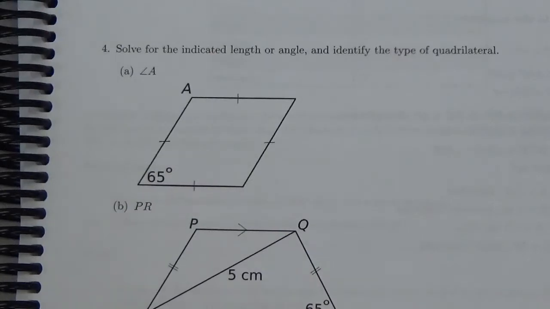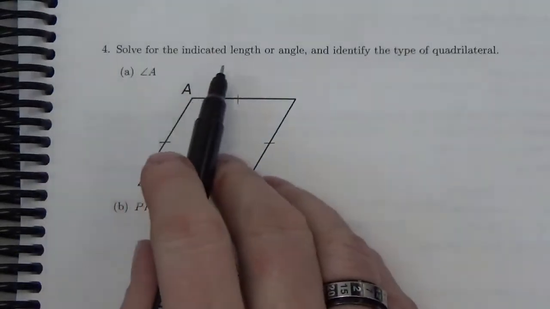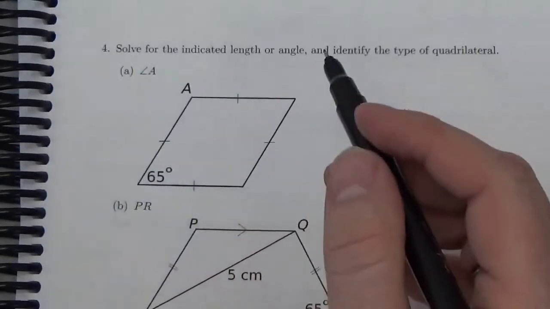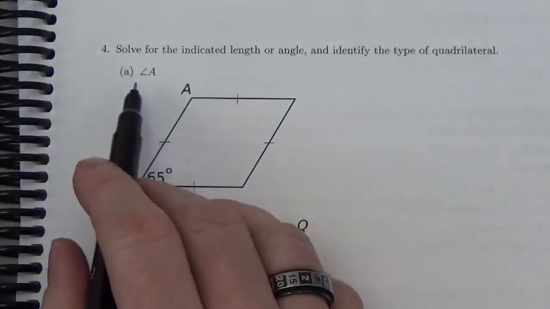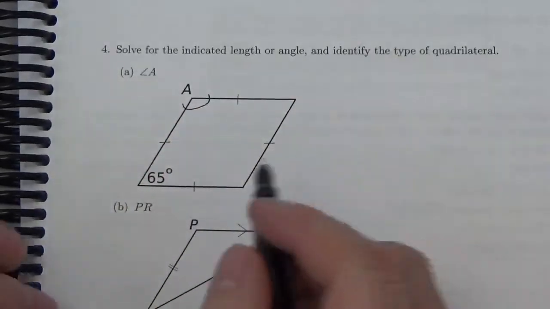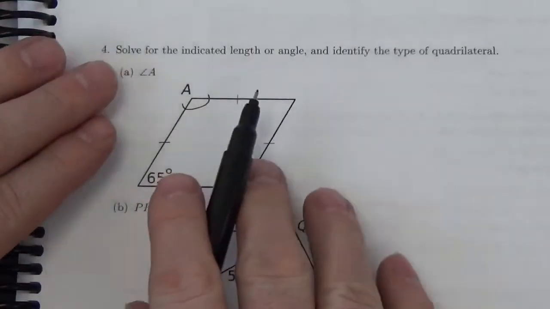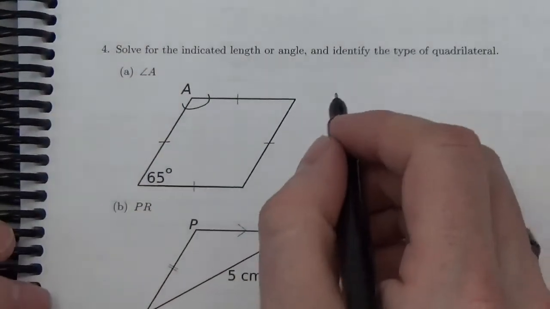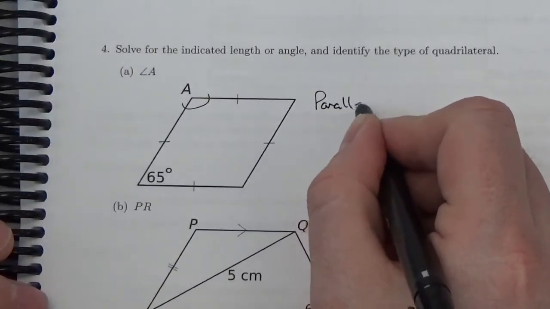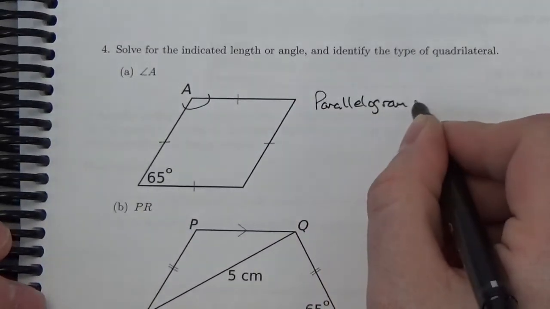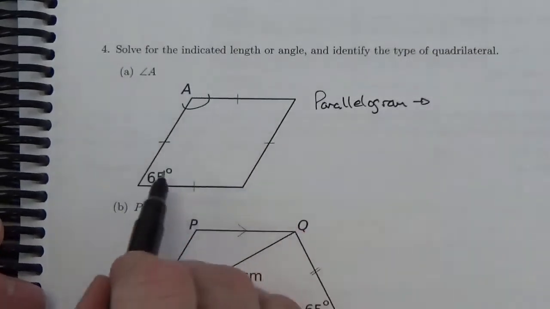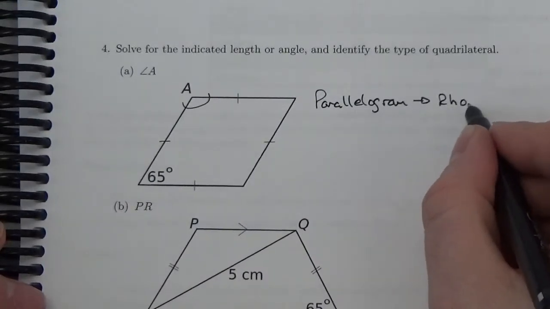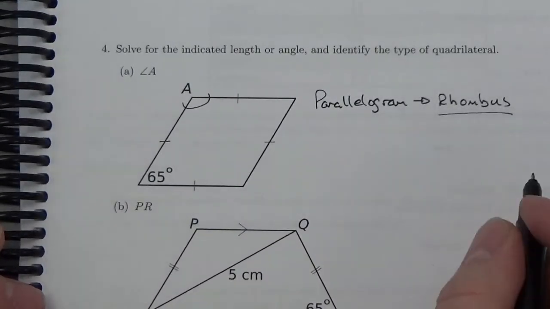Okay, now I also wanted to take a look at this problem right here. It says solve for the indicated length or angle and identify the type of quadrilateral. So let's just take a look at the handful of problems we've got here. The first one here, I'm looking for angle A. That one right there. Now, notice it's a quadrilateral. It's been slightly tilted over here, so this is a parallelogram for sure. But I can do even better than that because all four sides are the same length. I see that because of those little marks there. So I know that this is actually a rhombus. That's the shape that I'm looking for.